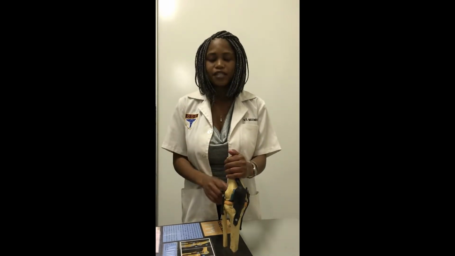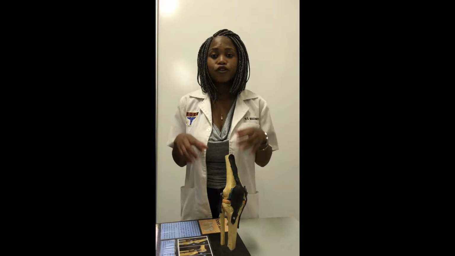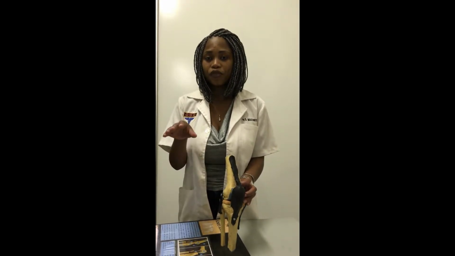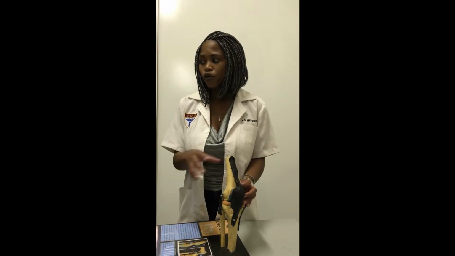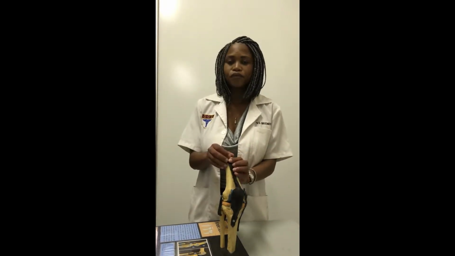When you injure this ligament, it's usually when you play sports like soccer, netball or basketball, where you're running too quickly and then you stop abruptly, or you're going down a slope and you're trying to slow down, or you just change direction too quickly, then you injure these ligaments.